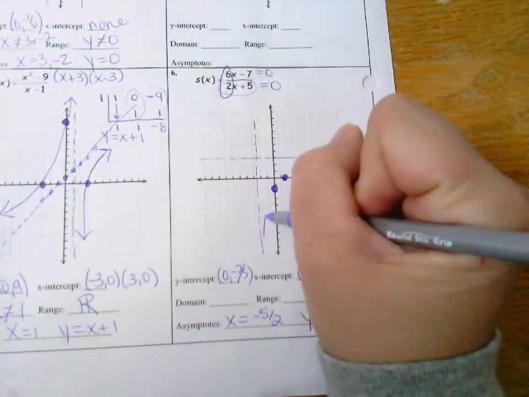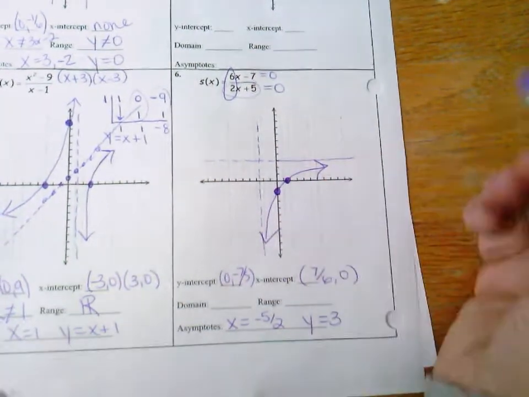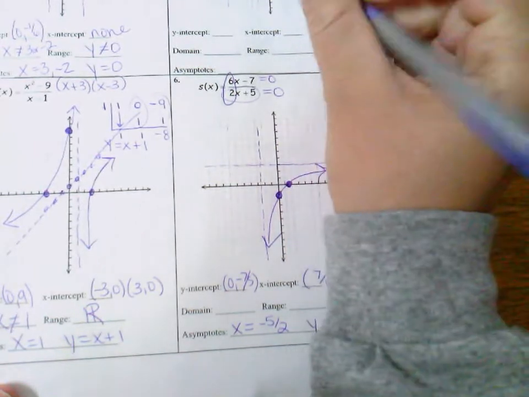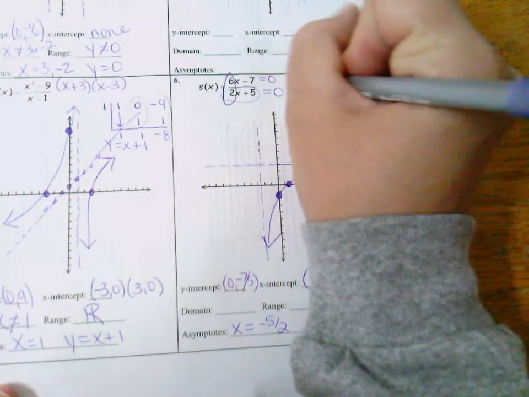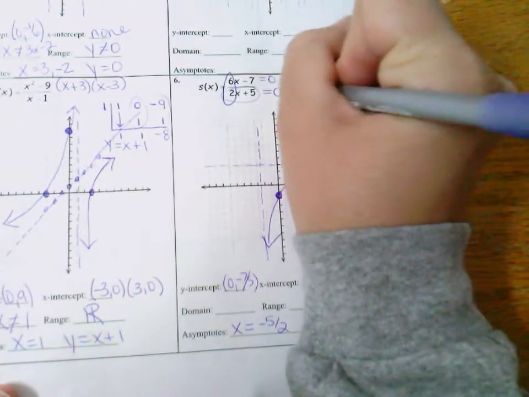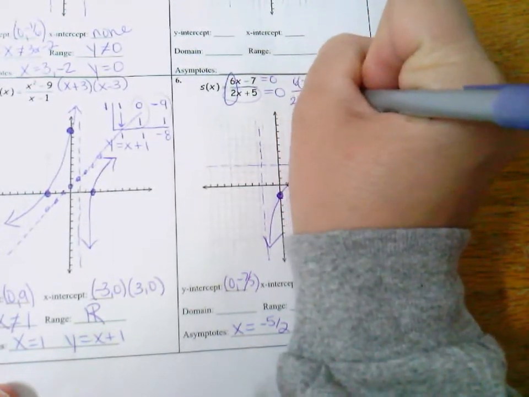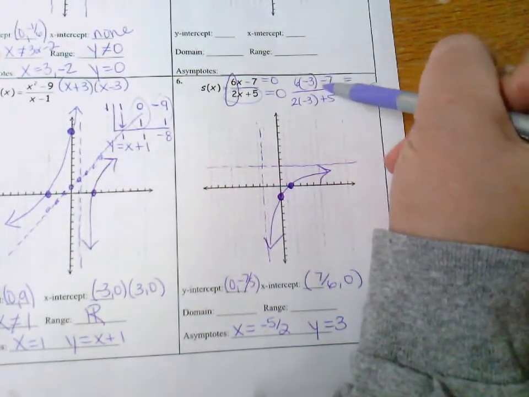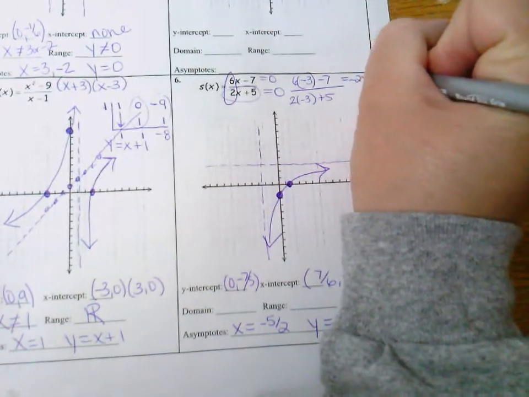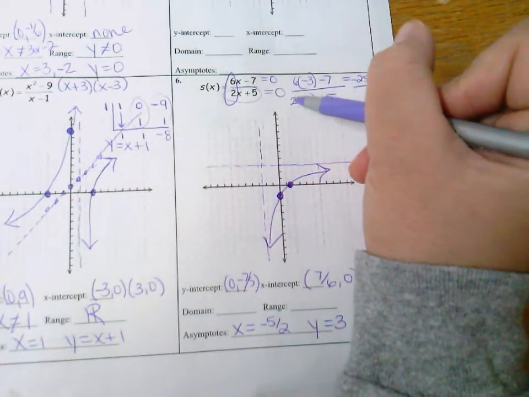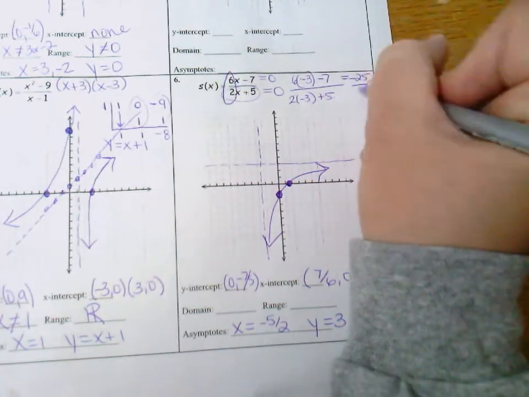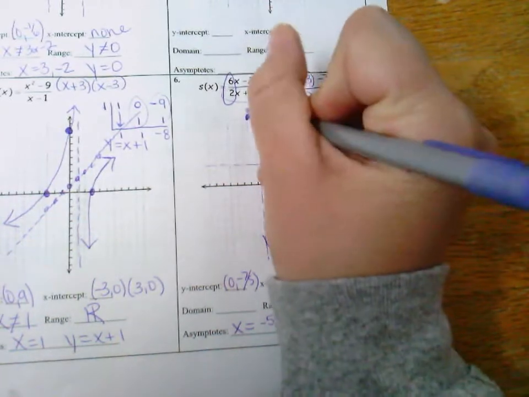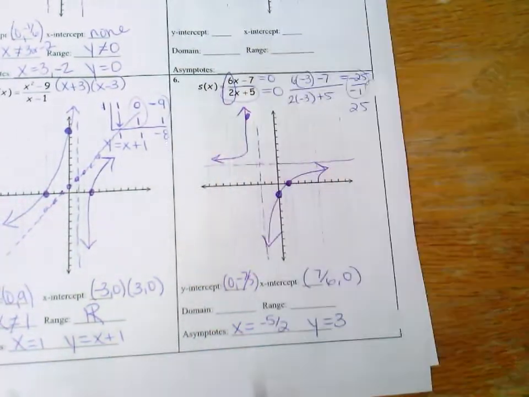All right, so I can see that this is down in this region. So I need to test a point over here. 1, 2, 3. So plug in negative 3. So 6 times negative 3 minus 7 over 2 times negative 3 plus 5 would give me what? Negative 18 minus 7, negative 25, over negative 6 plus 5, which would be negative 1. So it looks like positive 25, which is way up here. So something in this region that would look like that.